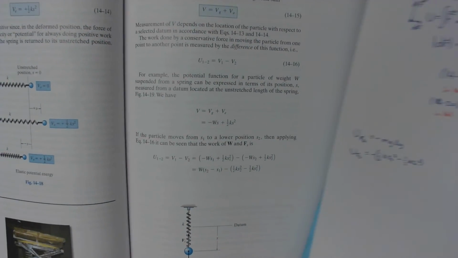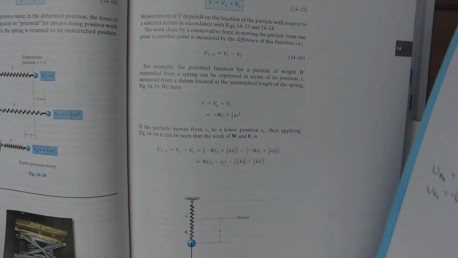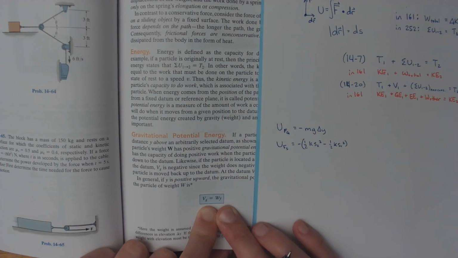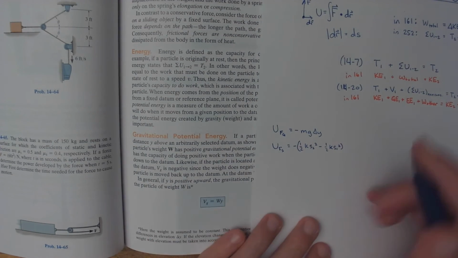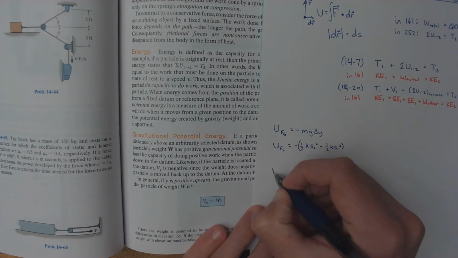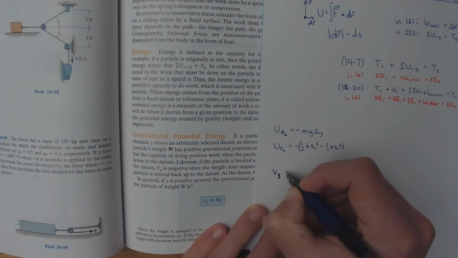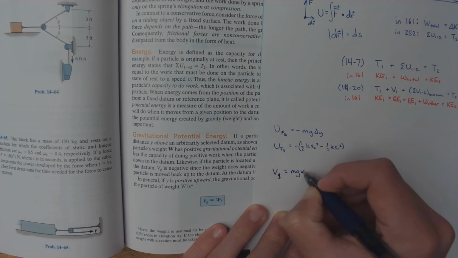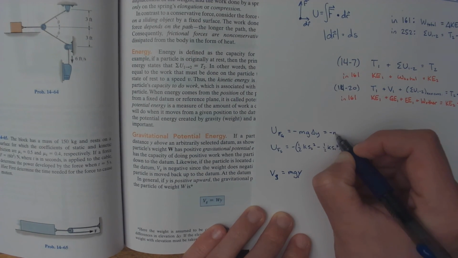Okay, so now we can go back to section 14.5. If the gravitational potential energy is W times y, we call it little g, so mg times y, then this is equal to minus mg delta y.